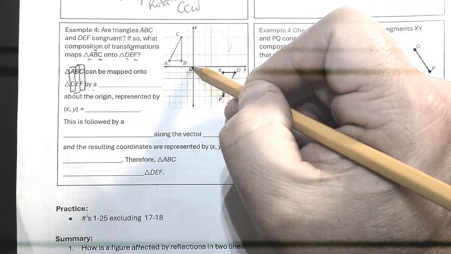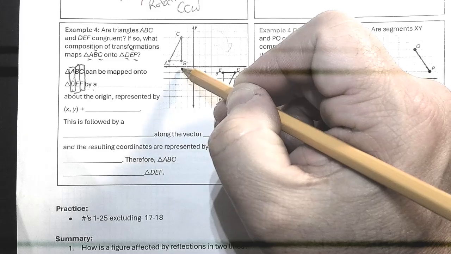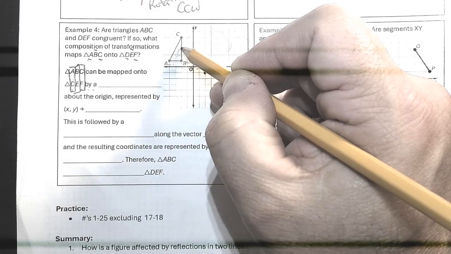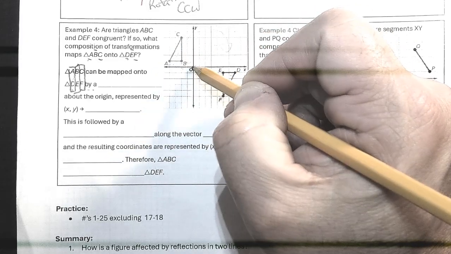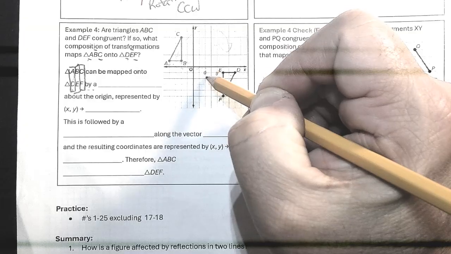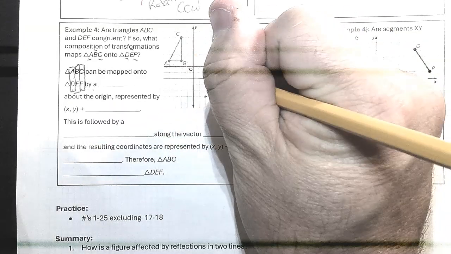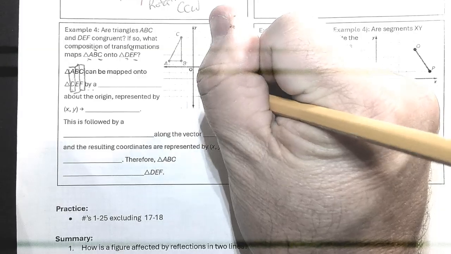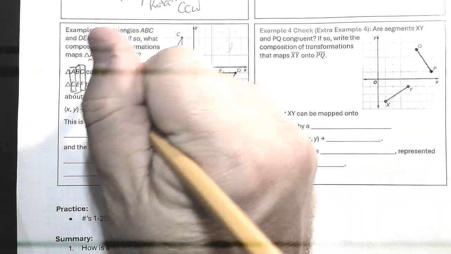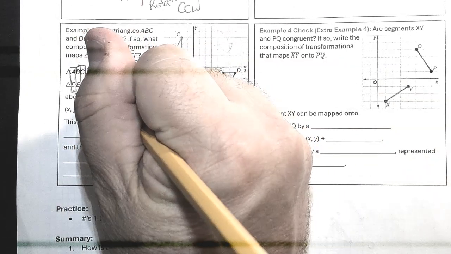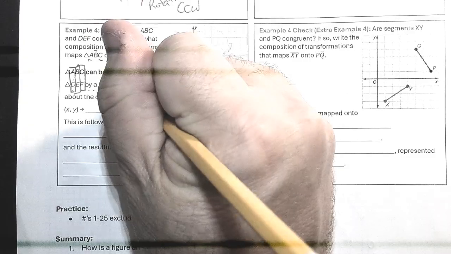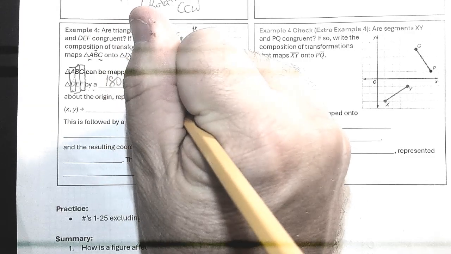So, let's just say -1, -2, then +1, 2, 3, 4, 5. So if you rotate this guy half the page, and what's half the page? This is a 180-degree rotation. Gives you half the page.